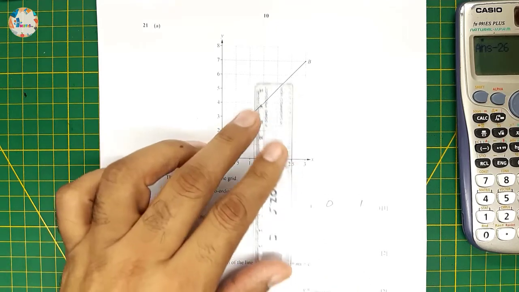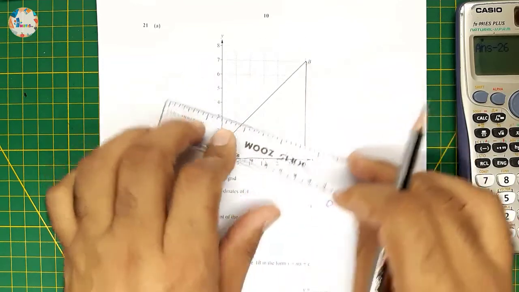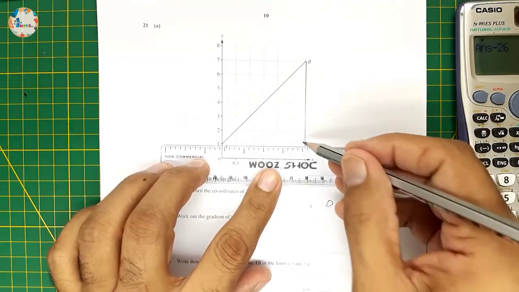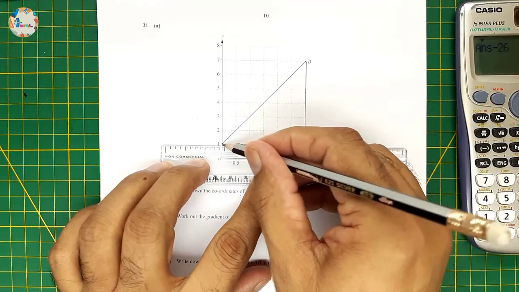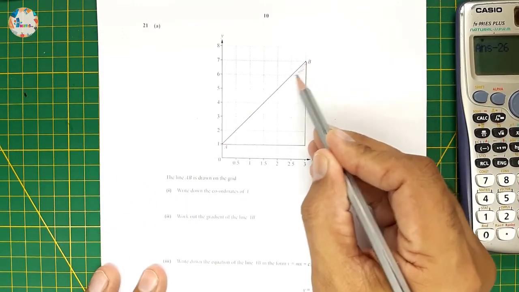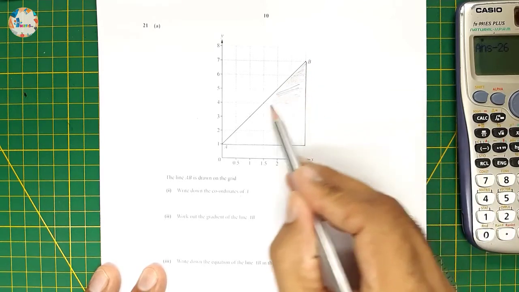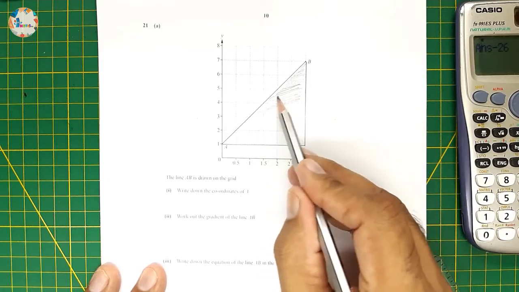For the gradient we can draw a triangle like this one. We can draw a triangle. We'll have to use basically more than half of the line. So in this case we are using the whole line. At least we have to use half or more than half, right? So this is the triangle which we got.